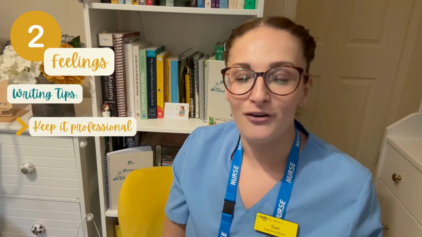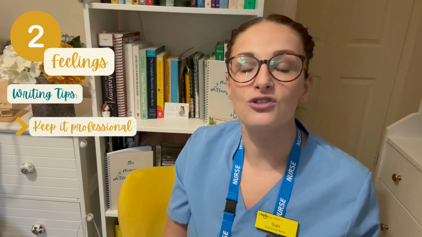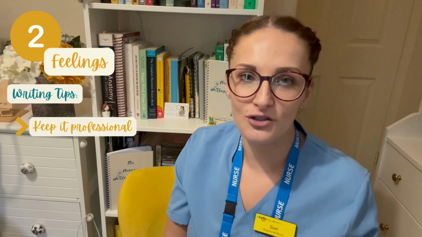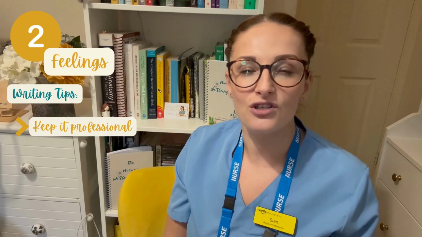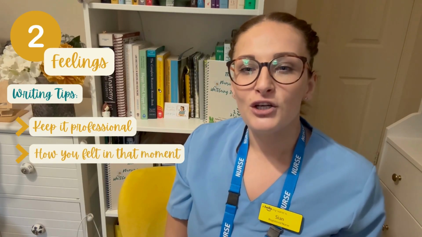Writing tips for this section then. Keep it professional. It's fine to admit emotions, but focus on how they're related to your learning. For example, if the cat knocked your cup of tea off this morning, and you're coming in a mood, you need to keep it centralised to the actual situation, how you felt in that moment. Go deeper then.